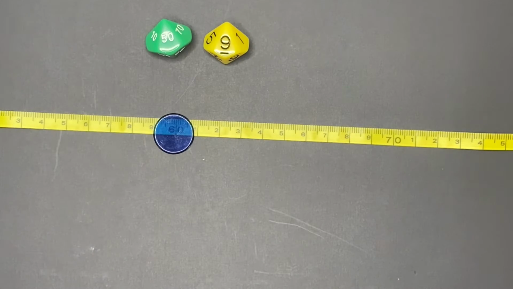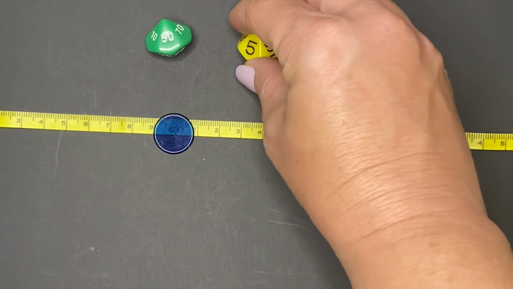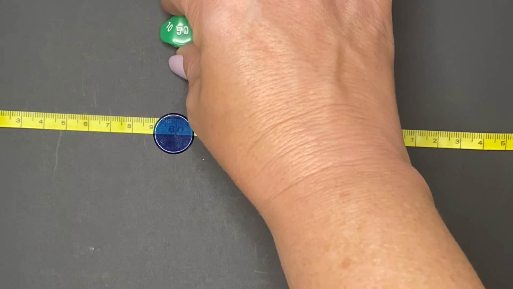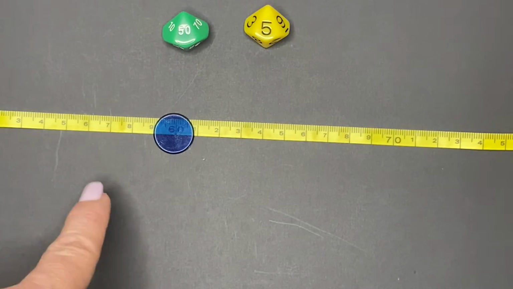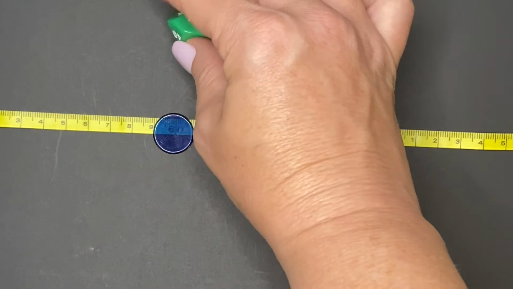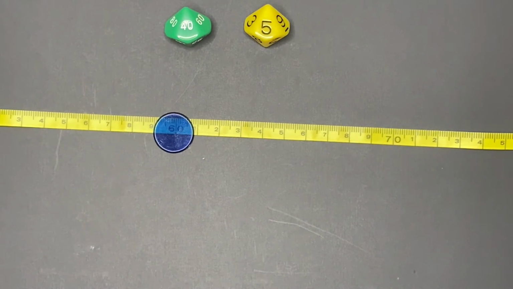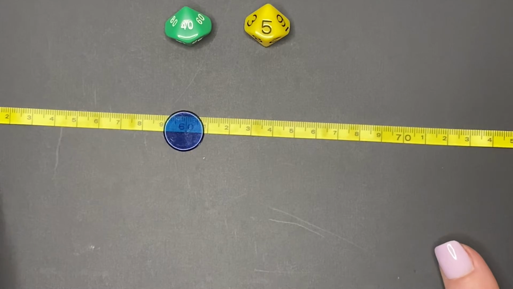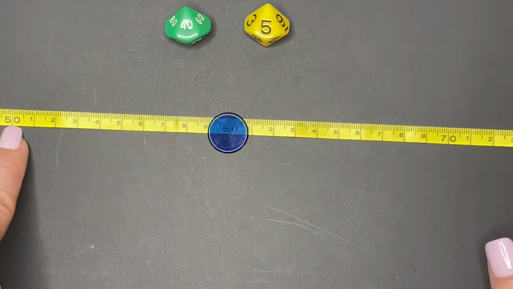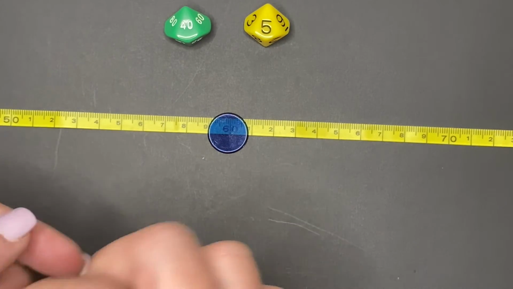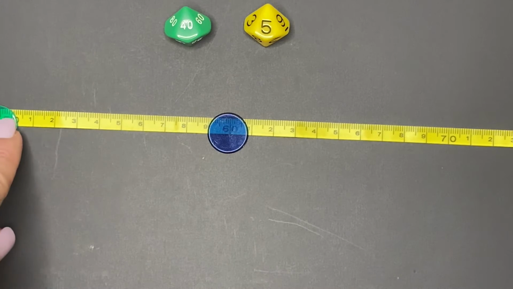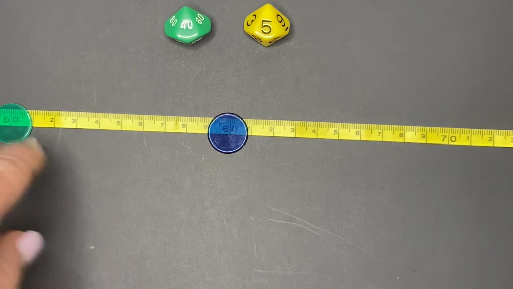Then let's say my partner rolls 45. So 45 is over here, just off the screen. But as we know, we round up for 5. So we're going to land on 50. Let me move that over a little bit, you can't really see 50. We're going to land on 50. And my partner's green, so we'll put 50 right there. 45 rounded up to 50.